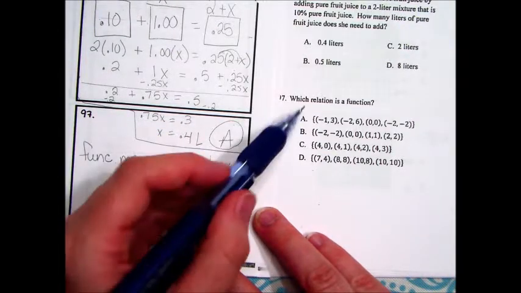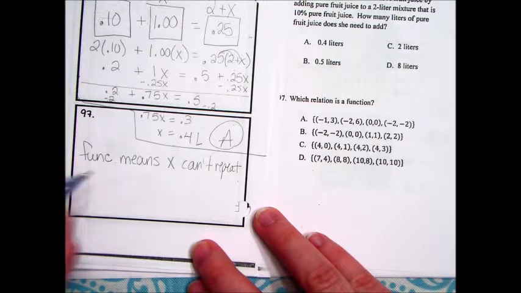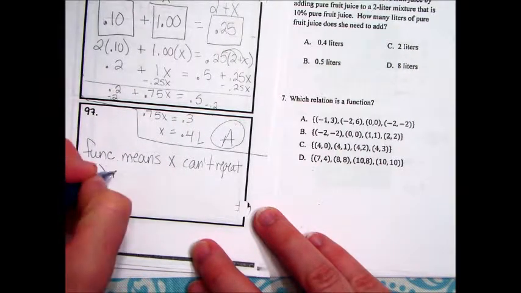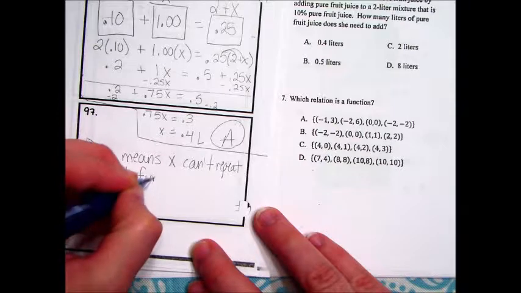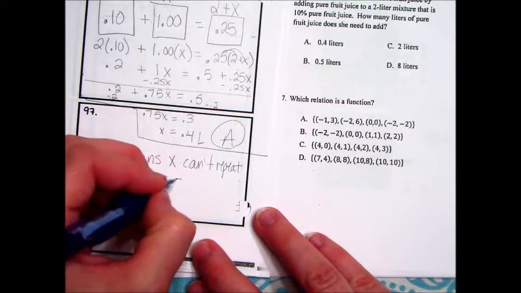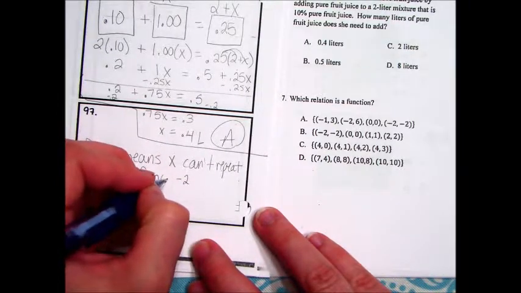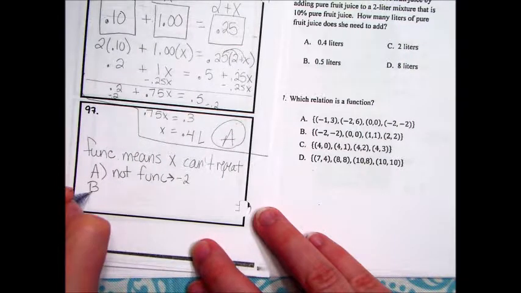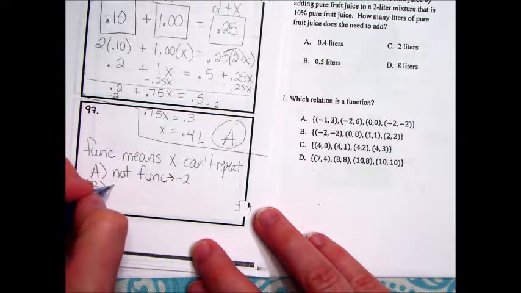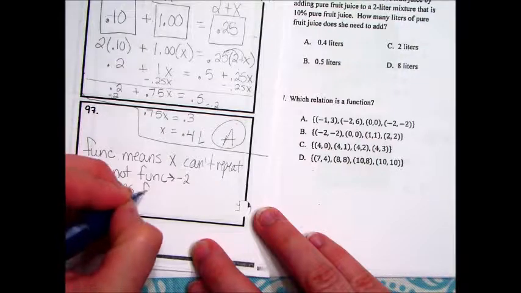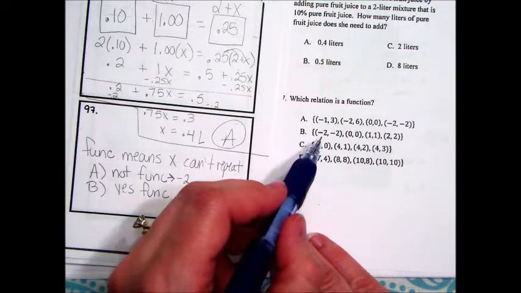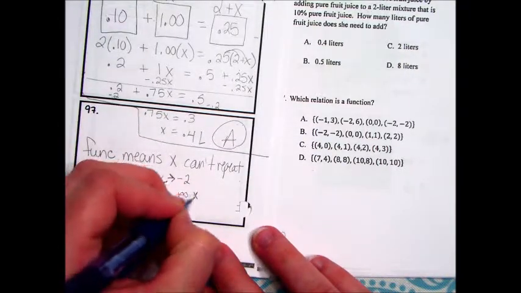So it says which one is a function? Well, A is not a function because -2 repeats. Okay? B is a function because none of your x's, I'm going to write no x's repeat.